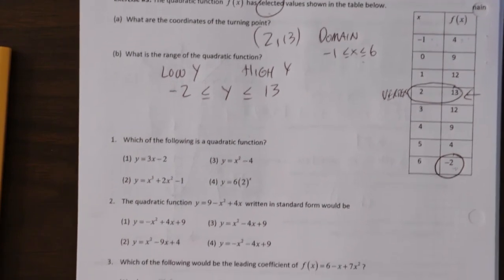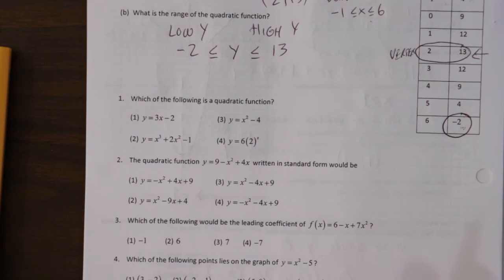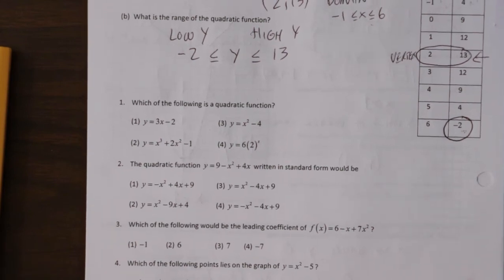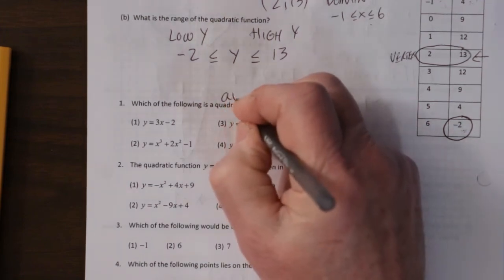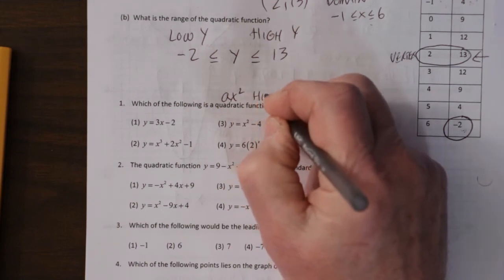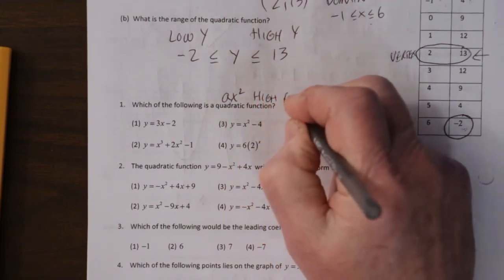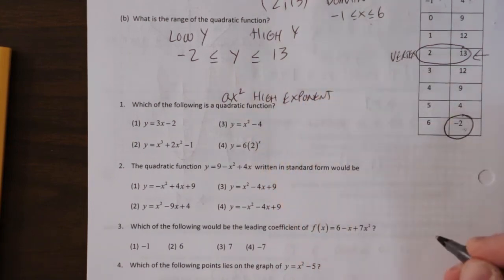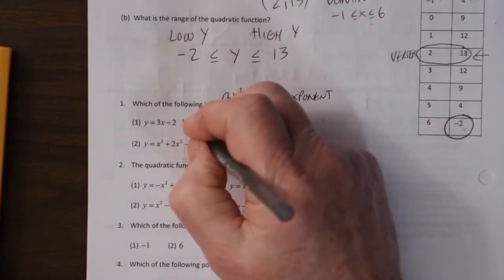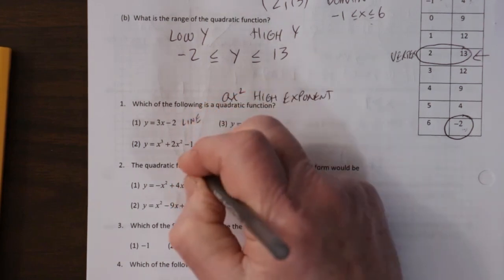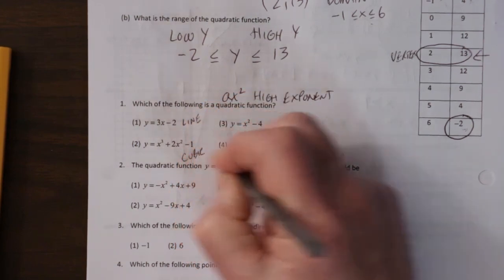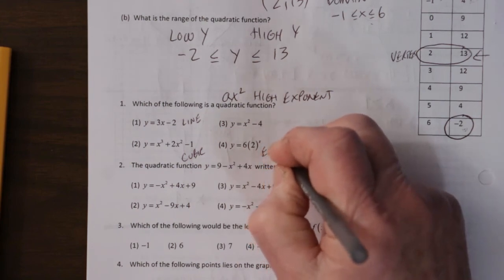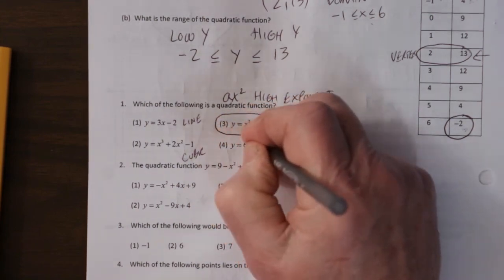Now we get some multiple choice. Okay, no circling number 3 because that's your favorite number. All right, so which of the following is a quadratic equation? That means only one of them will be quadratic. Once again, quadratic has an ax squared in it as its highest exponent. And this is a line. This is a cubic. This is an exponential function. And this is our correct answer.